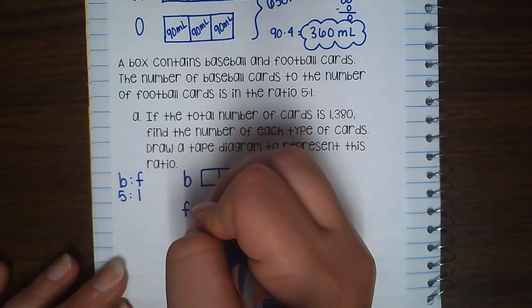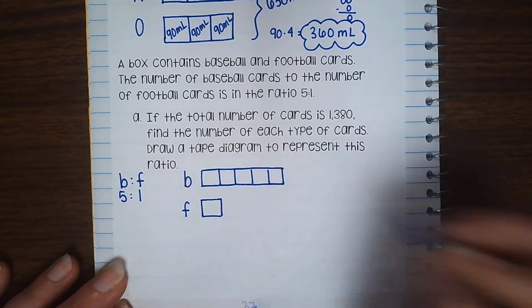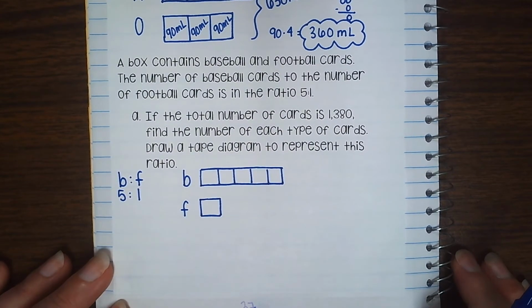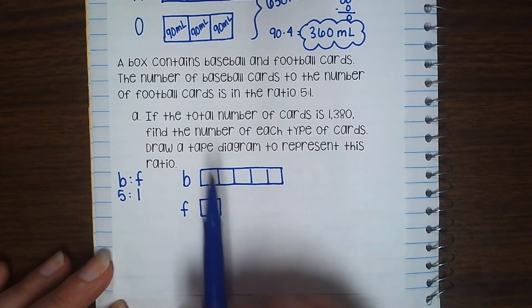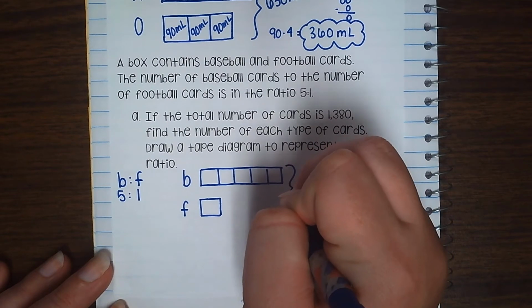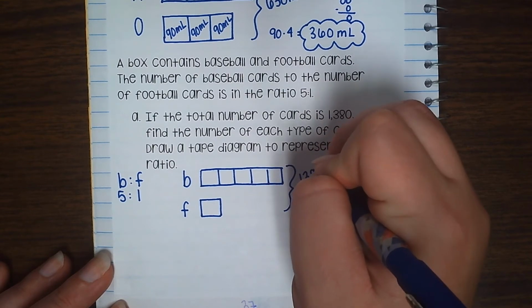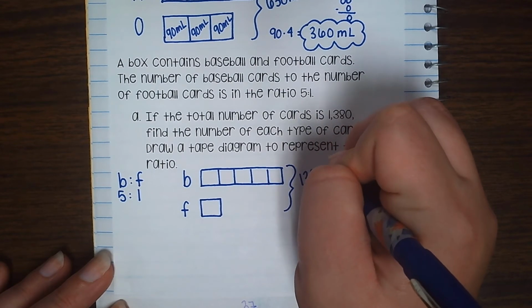And football is going to get 1. The total number of cards, so all together, is 1,380 cards.